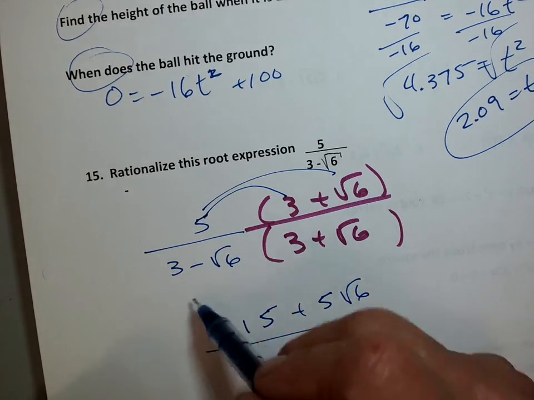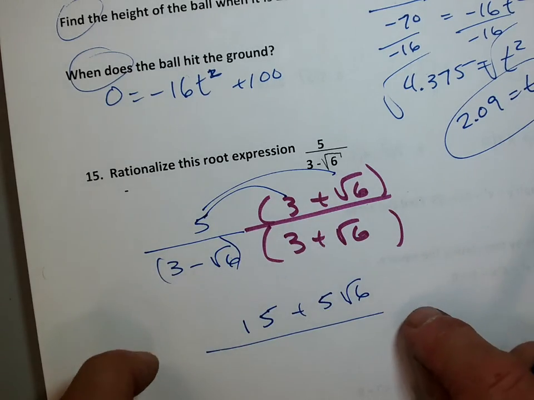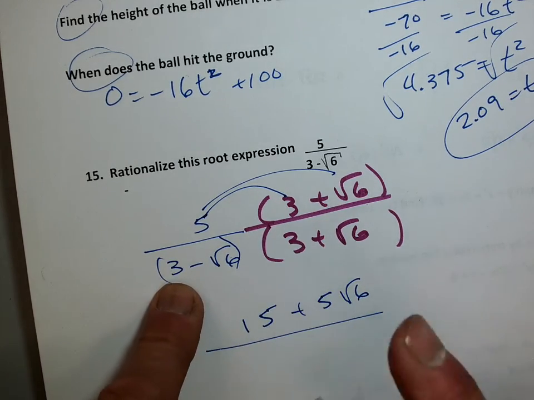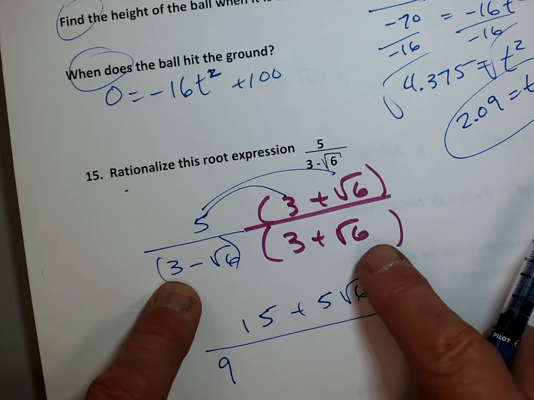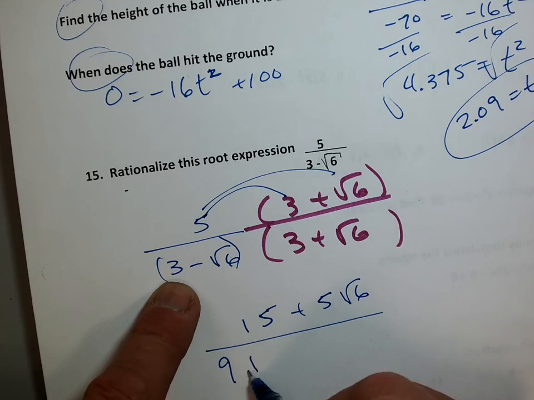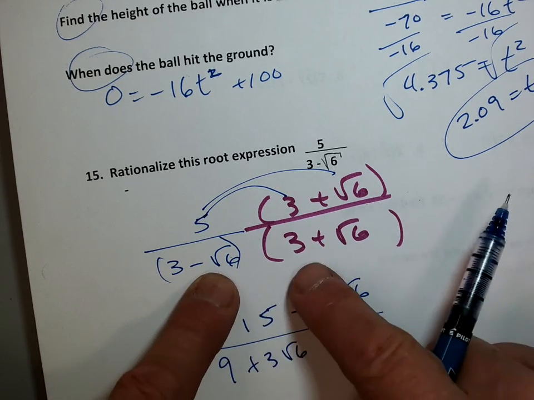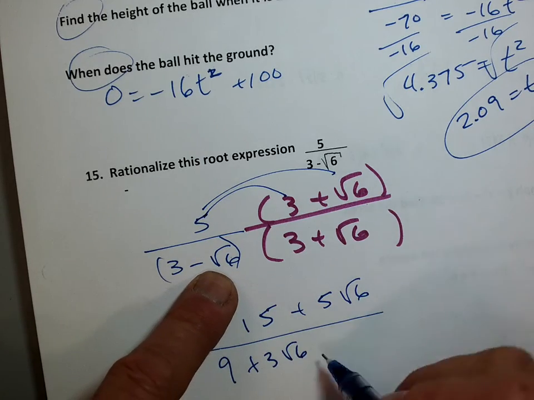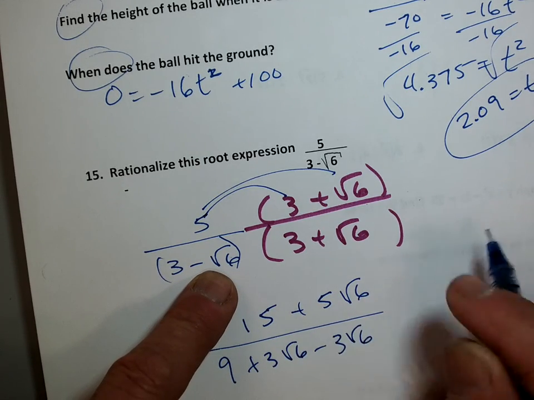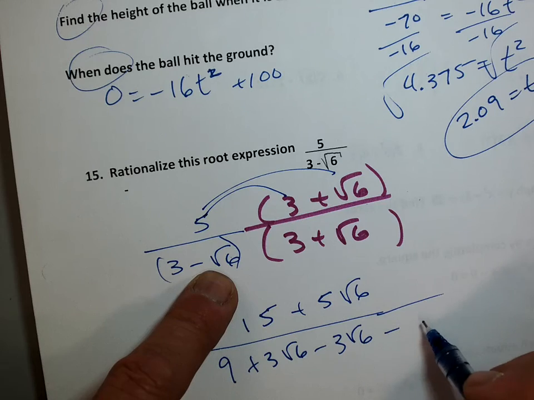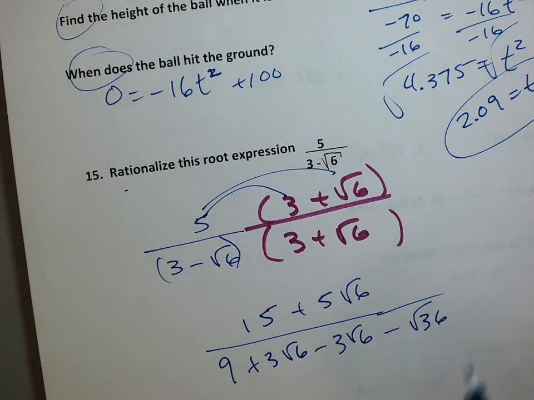You guys good at that? 9 plus 3 square root of 6 minus 3 square root of 6 minus the square root of 36. Okay, I'll stop and slow down for a second.